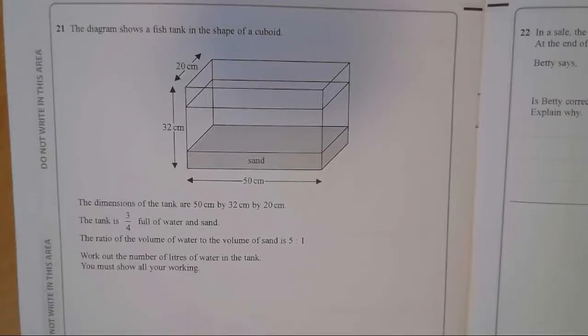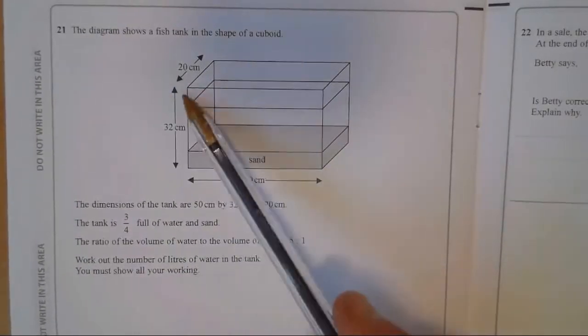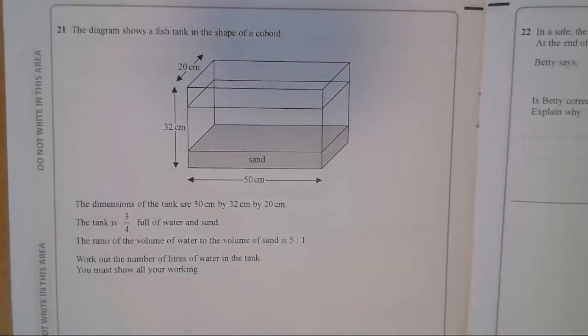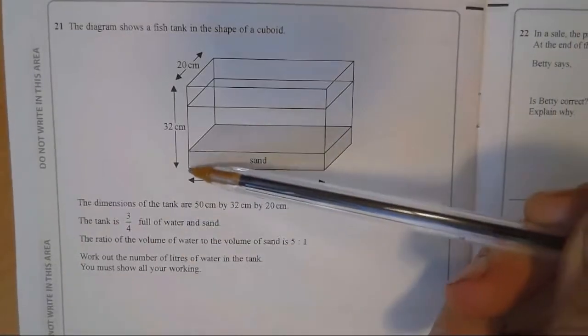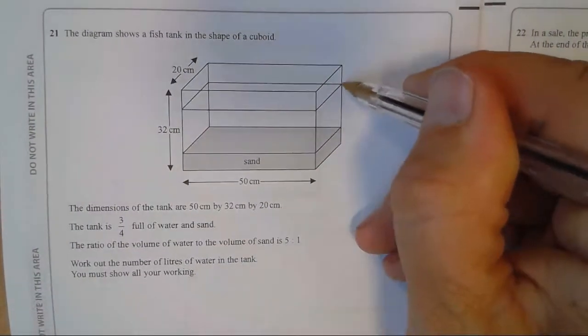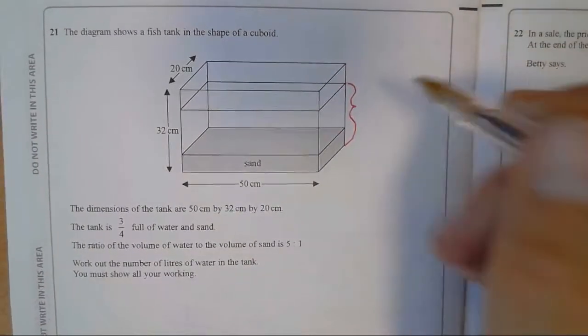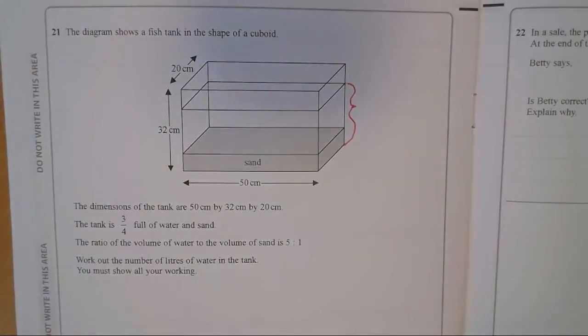Question 21. The diagram shows a fish tank in the shape of a cuboid. The dimensions of the tank are 50 centimeters by 32 centimeters by 20 centimeters. The tank is 3/4 full of water and sand. So what that means, guys, is that the distance up to the top of the water and the sand is 3/4 of the total height, right?